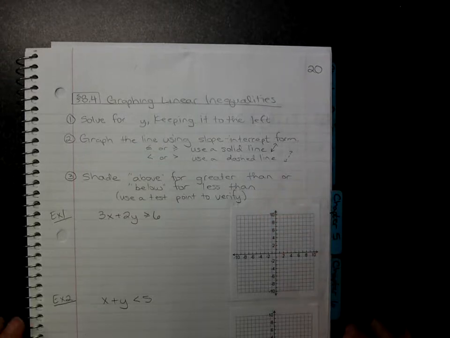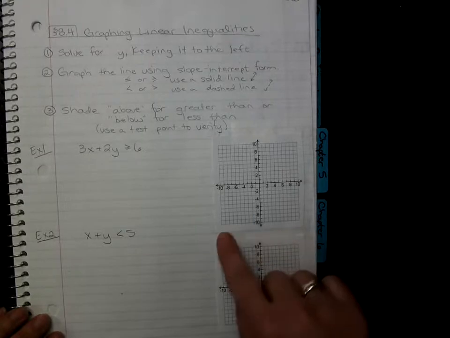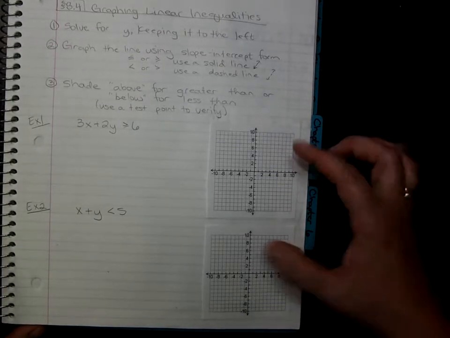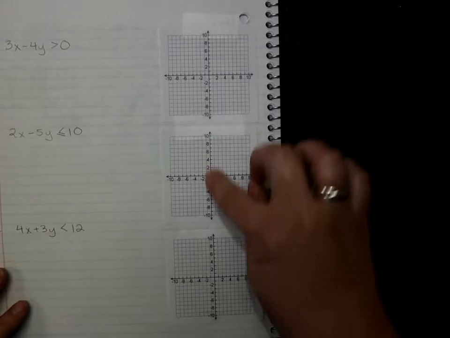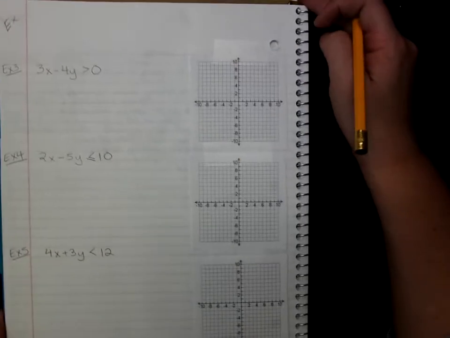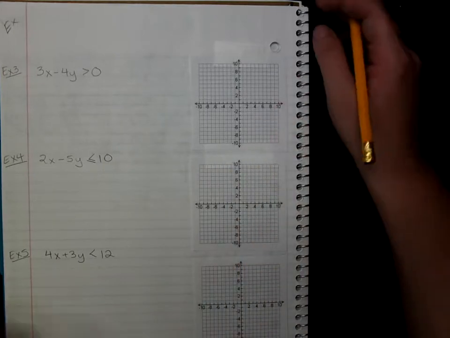Before we start, take the 2 sheets of grids that I gave you, cut out each grid. On page 20, skip some space and tape 2 grids to the bottom right corner of your page. We're going to do 2 examples on page 20. Then turn the page. We're going to do 3 examples on the back of page 20, which is going to be an EX page. So tape 3 grids on the right-hand side of the page of the back.